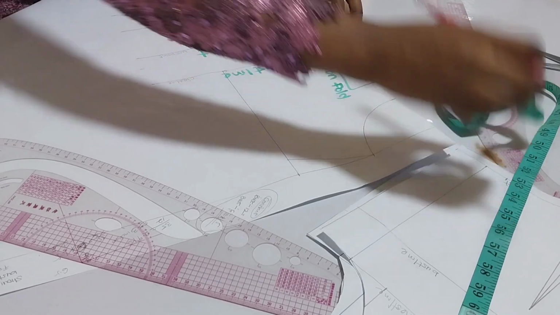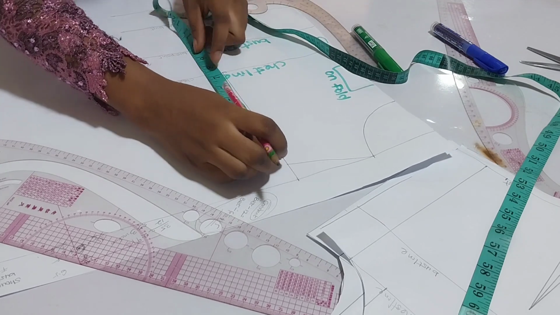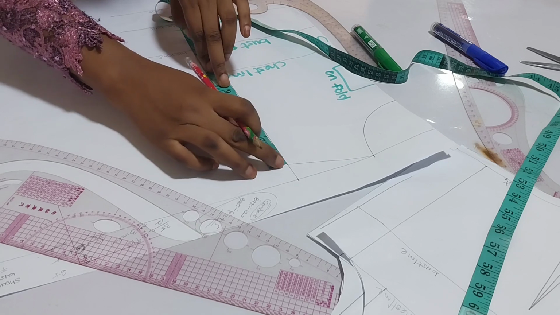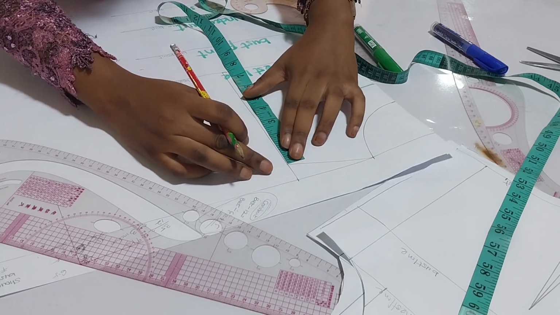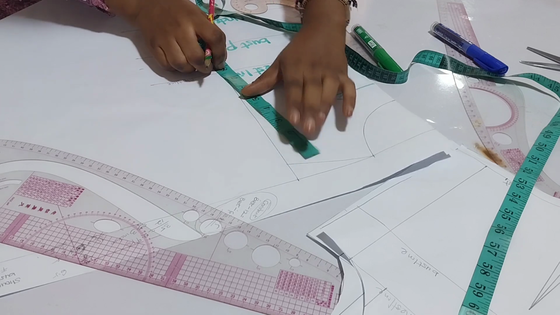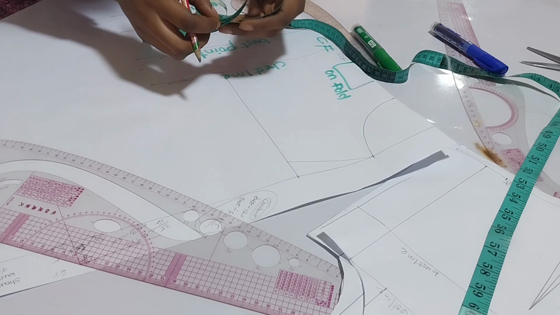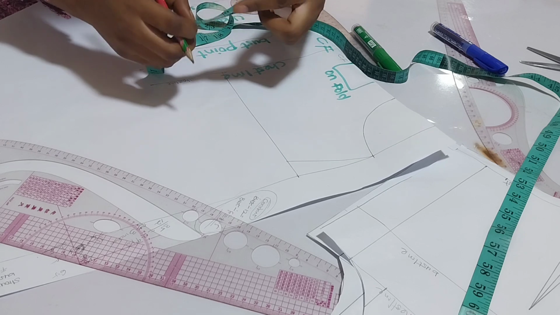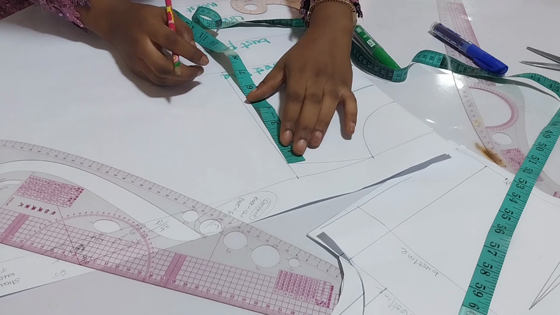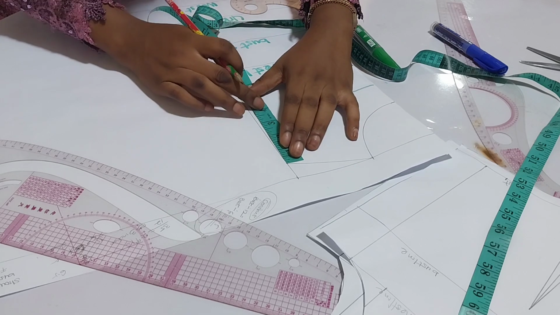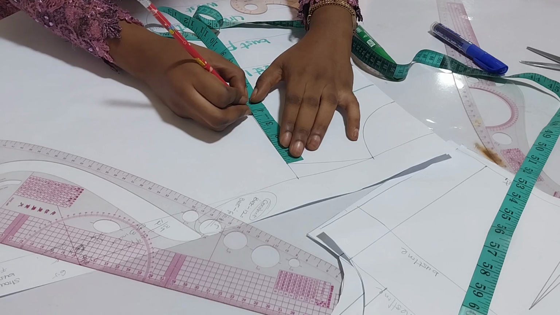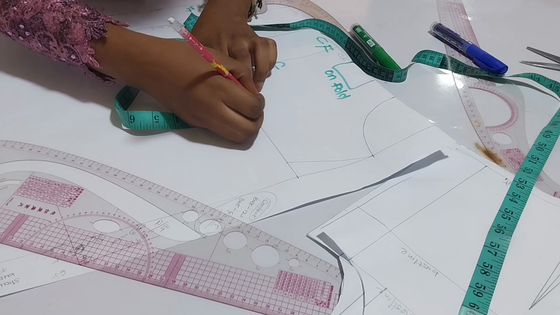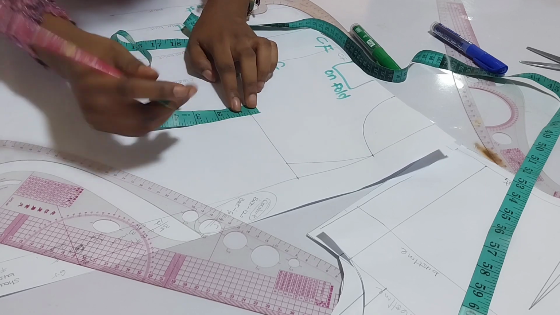So after getting this, you divide what you have here. I have 7.5. You divide it into 2. Then you fold your tape rule like this to get the midpoint. After folding, I have 3.75, which is here. You mark it. Then you go in by half an inch.